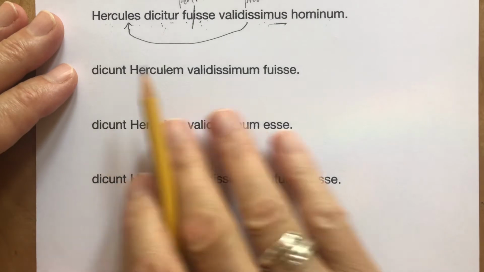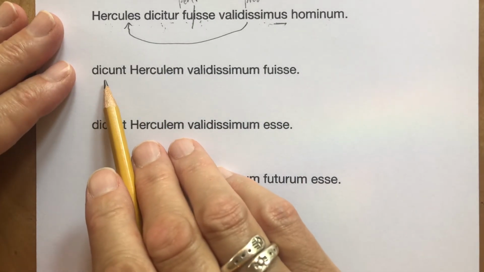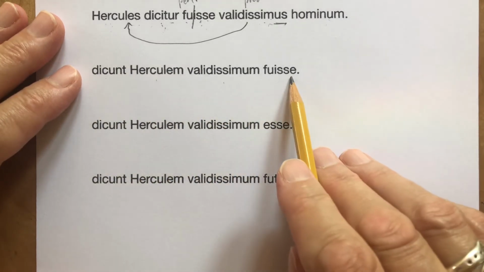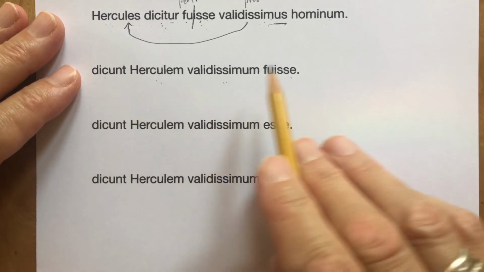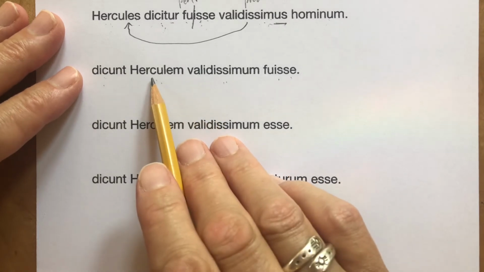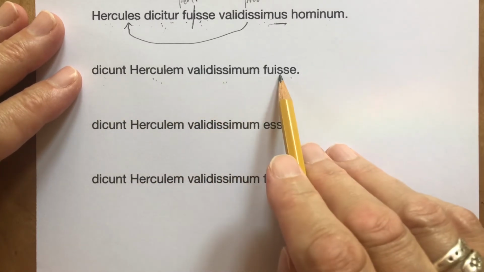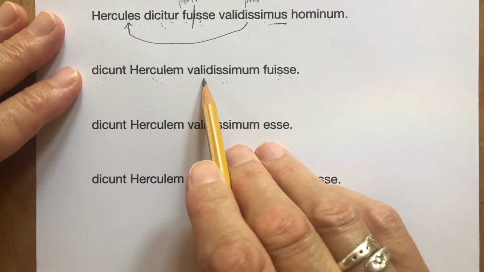Here's something that is more typical of indirect statement or indirect discourse. Dicunt Herculem validissimum fuisse. They say, dicunt, that Hercules, Herculem, fuisse, was validissimum, the strongest.